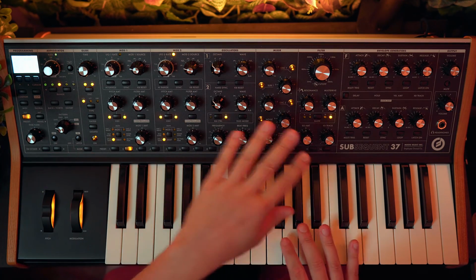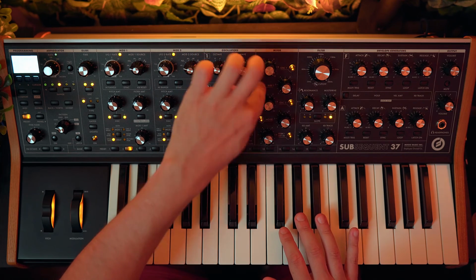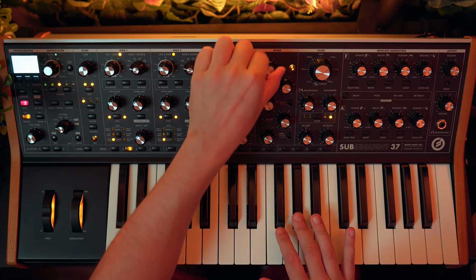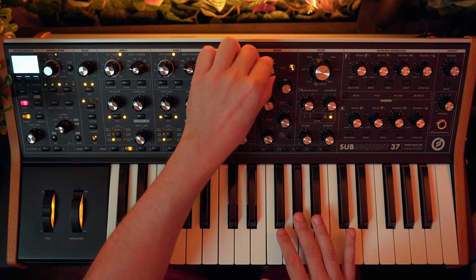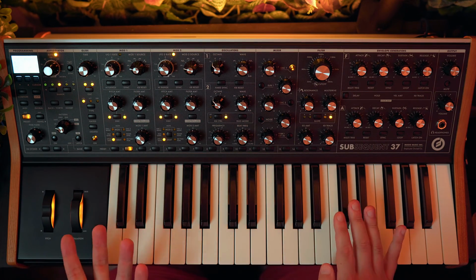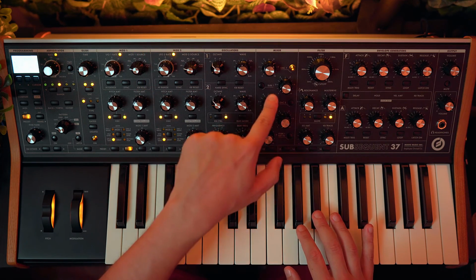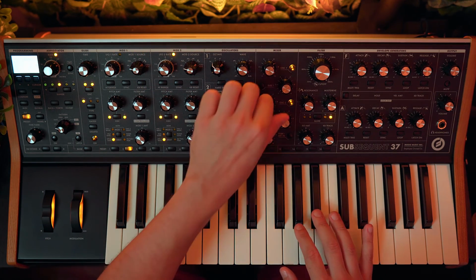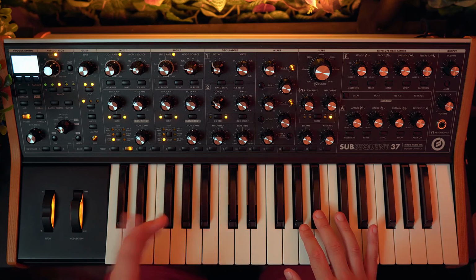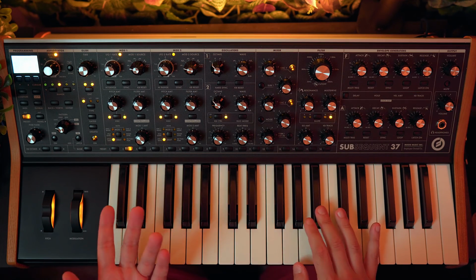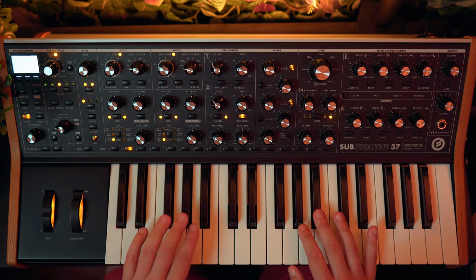So this is an init patch, and basically I just have my oscillator 1, and for this preset I wanna use the duo mode. What it will do is, I have oscillator 1 and oscillator 2 playing together, but I cannot play 2 notes, and if I'm in duo mode, it's paraphonic, so I can play.